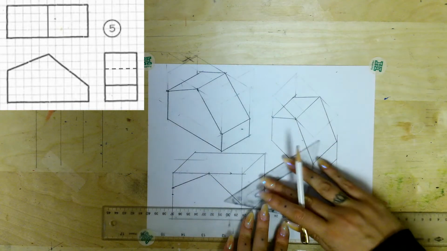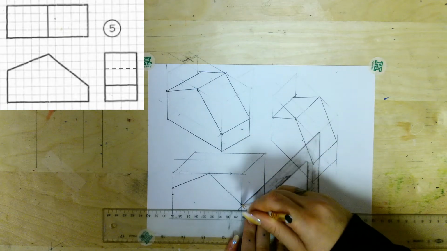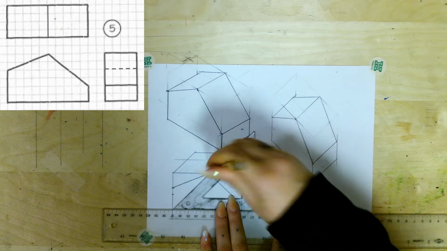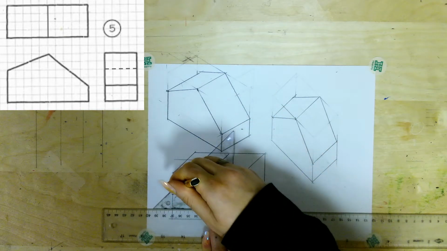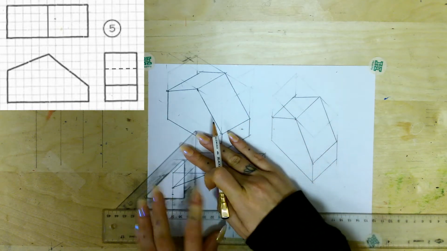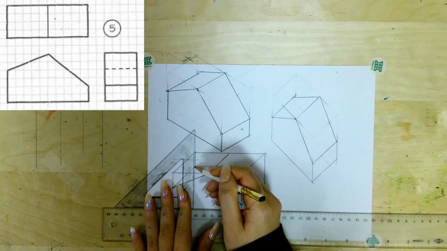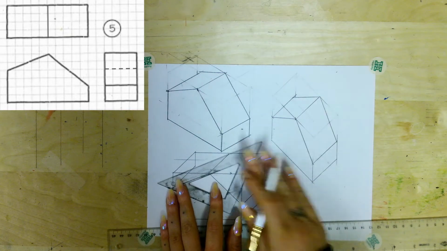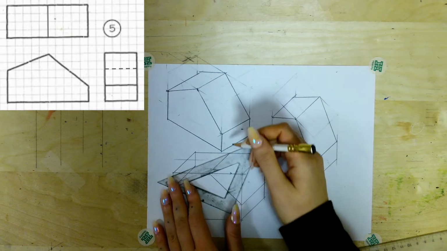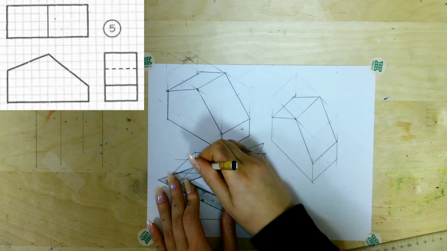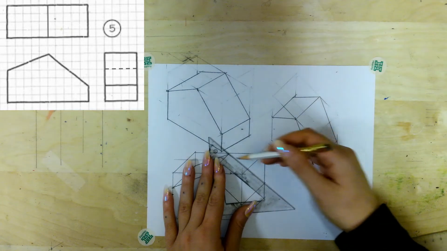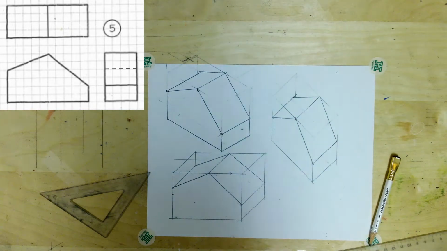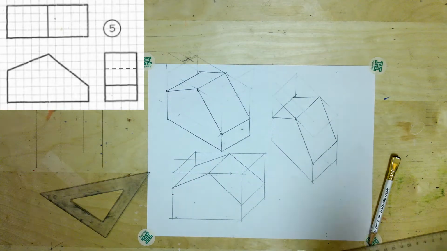And then once we've got those established, we can project back, project back, project back. And this one is just going to go back to meet where that corner is. And then again, we've got non-isometric lines that we're going to connect and connect. So where did I throw my eraser? There it is.